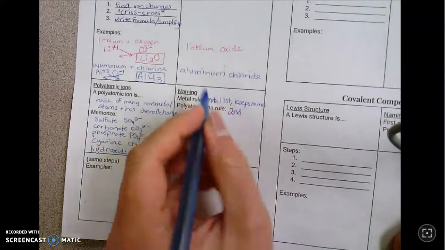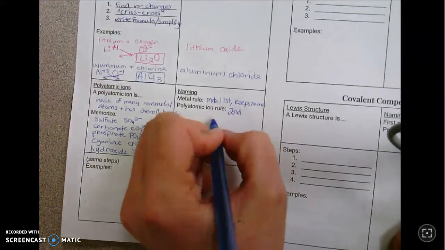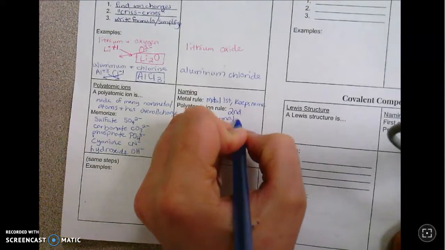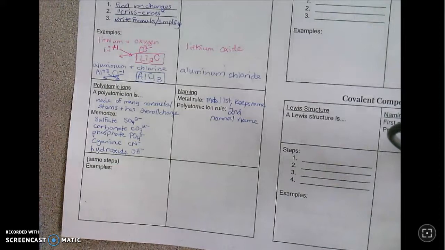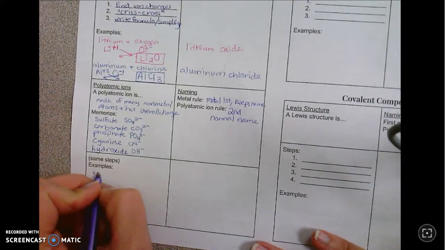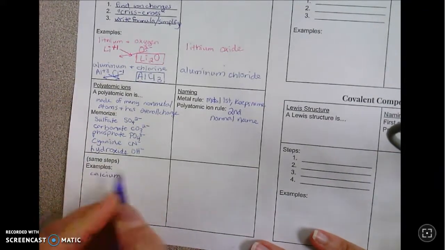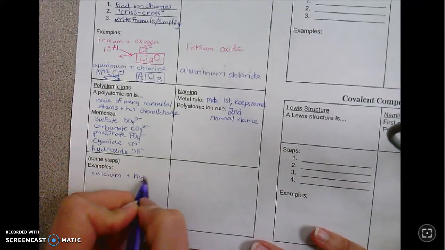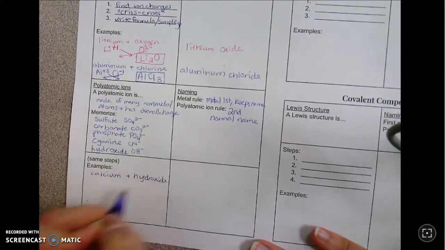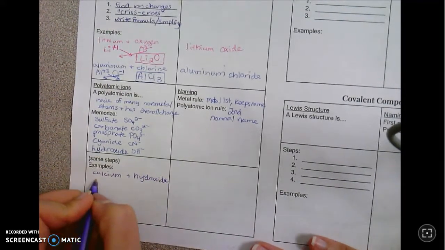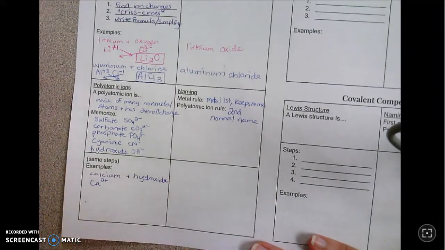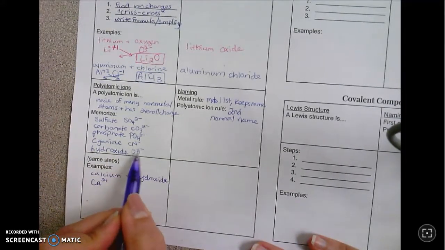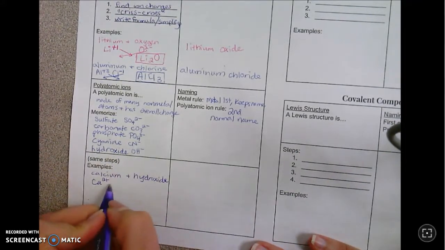And we will just use the normal name of the polyatomic ion. So we'll look at an example in a second. So down below, let's do a couple examples. So if I wanted to do calcium and hydroxide, then this would be Ca has a 2+ charge because it's in the second group, and I already showed you up above hydroxide is right here and it's got a -1 charge.